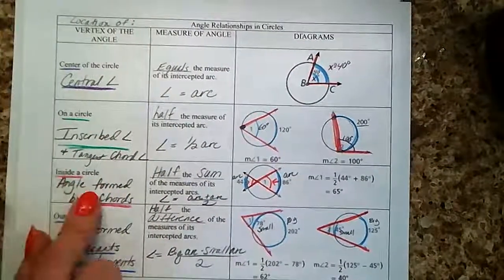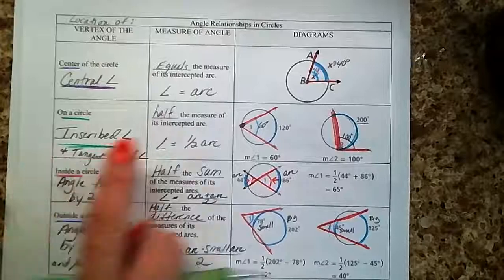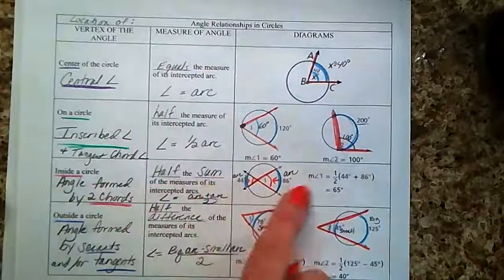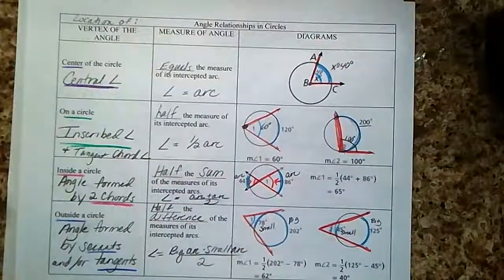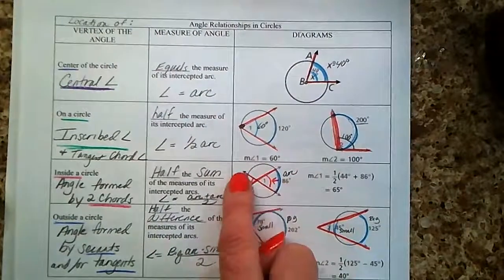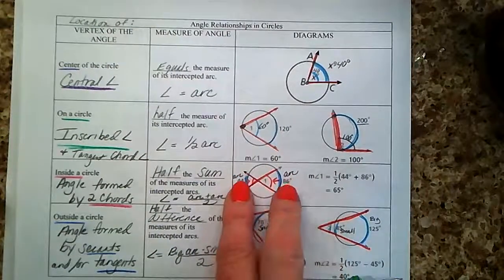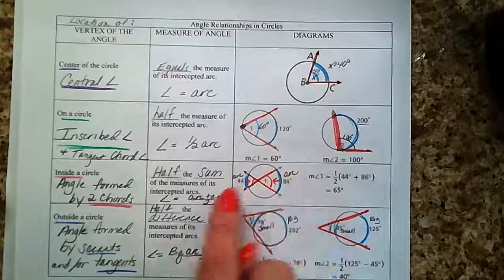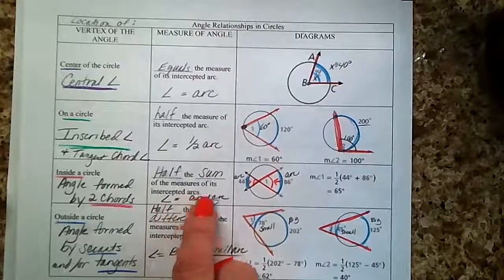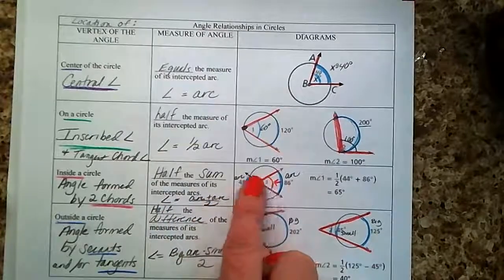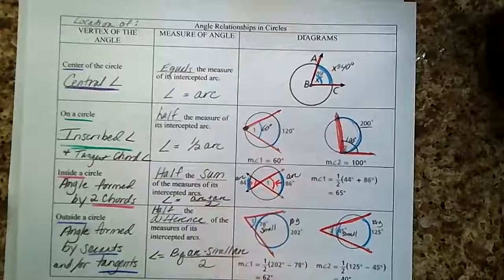When you have an angle inside the circle, this is a random angle. This is not an angle coming from the center. We're talking about a random floating angle inside the circle. For this type, you have to take your two arcs, add them together, and divide by 2. Your angle is equal to the arc plus the arc divided by 2. So when it's inside, you're going to add and divide by 2.